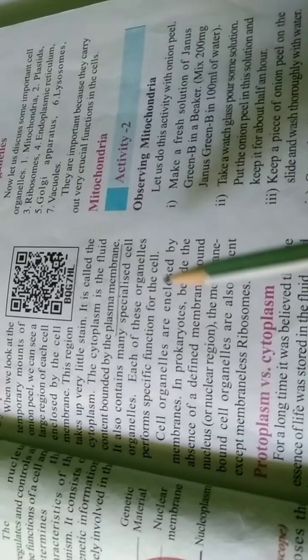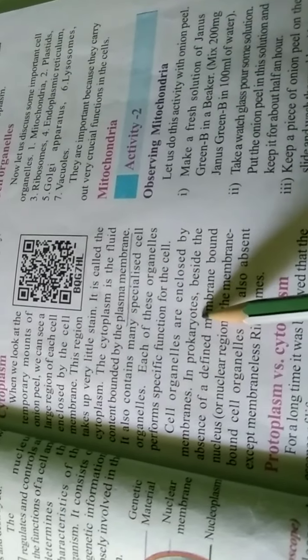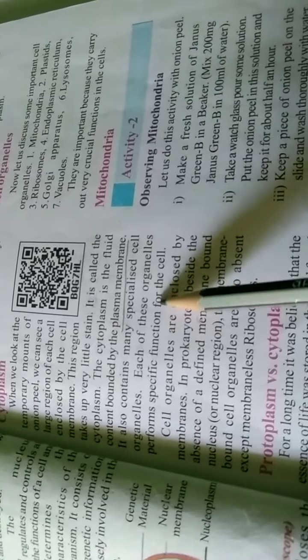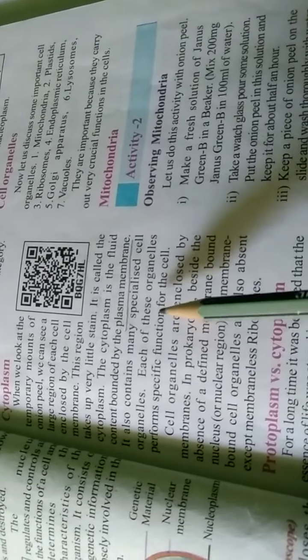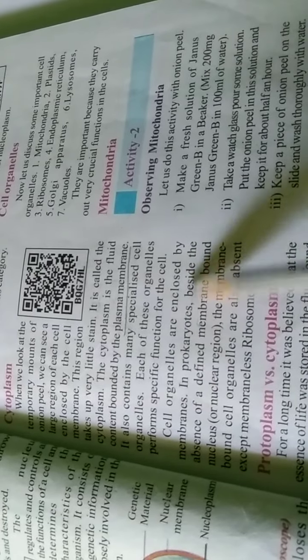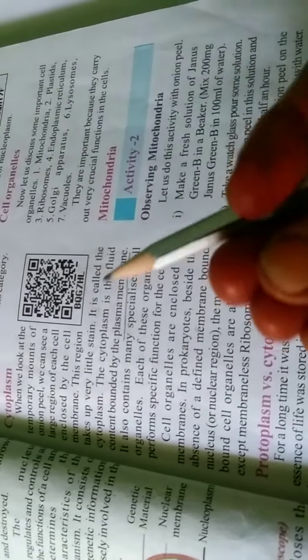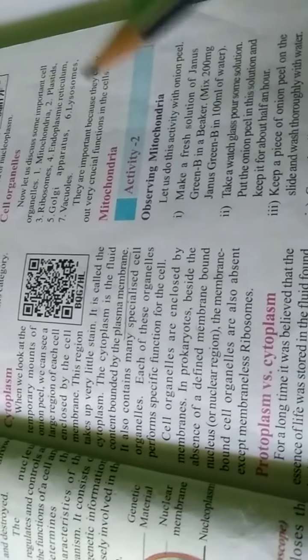All the life processes are done at the cellular level by the cell organelles themselves, so all the cell organelles show their function inside the cytoplasm. Cell organelles are enclosed by membranes, which means every cell organelle has a particular membrane around it.